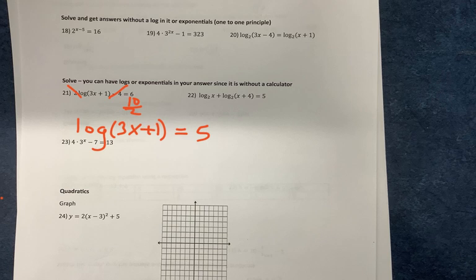So now I'm going to rewrite this. Once I get this down, I'm going to go ahead and use the definition. So 10 to the 5th power, because this is common log, equals 3x plus 1. So 10 to the 5th power is a 1 and 5 zeros. And it's okay that I'm going to leave this as a fraction when I get this done.